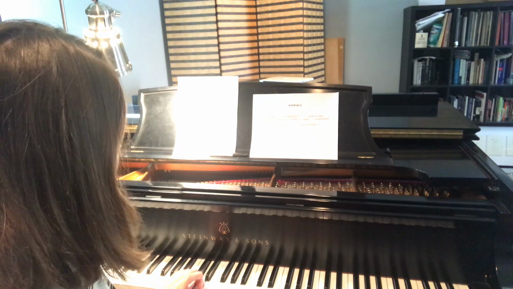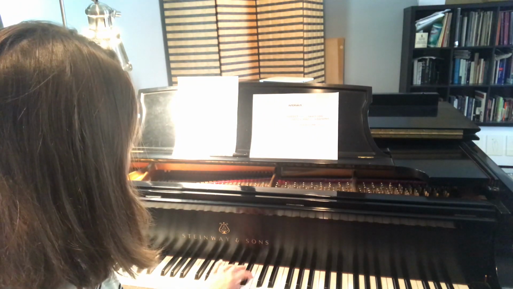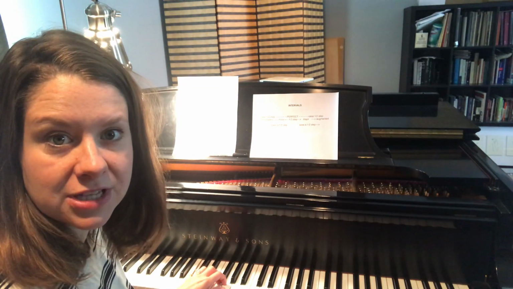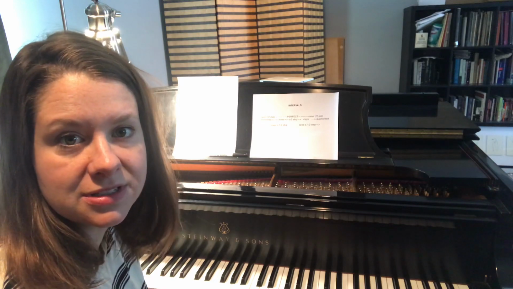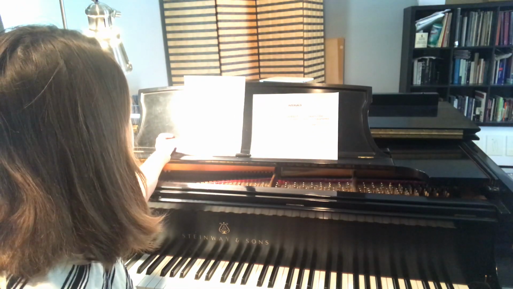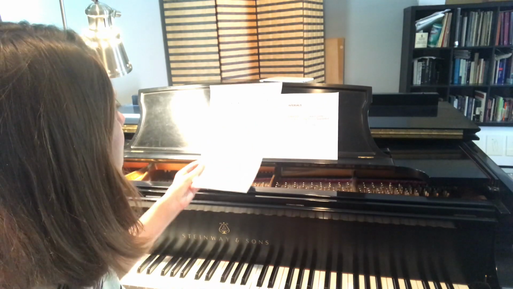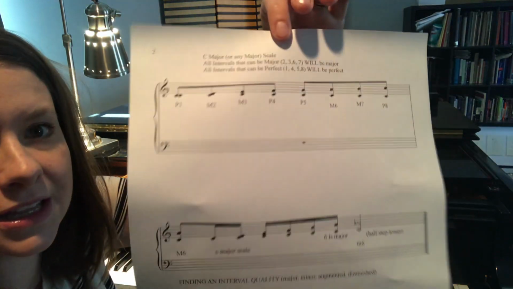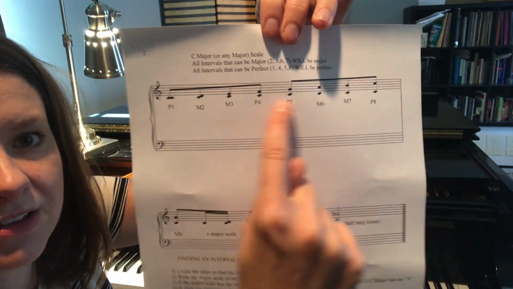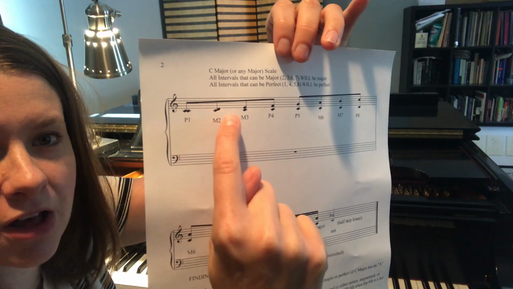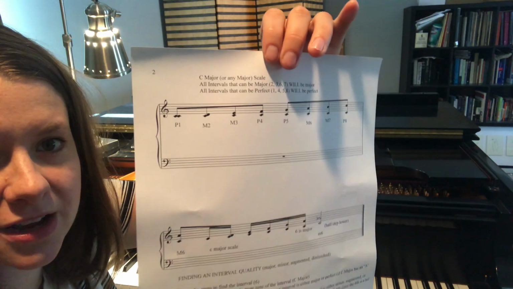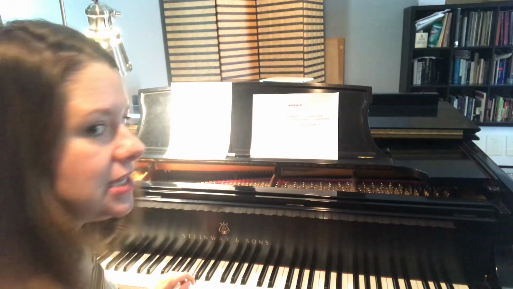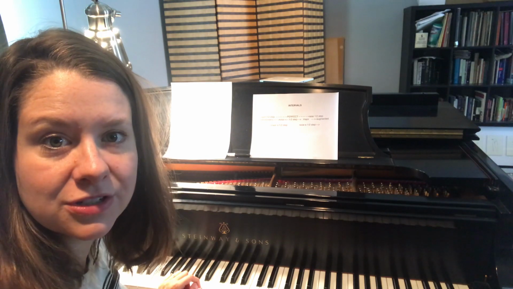So let's take a C major scale. Now in the chapter 8 module, you'll see you have a PDF, and one of those PDFs is how to find the qualities of intervals, and it should look a little bit like this. You've got a C major scale, and then under it you've got C next to all the other notes of the scale, and then it says what intervals they are, okay? So look at that just for a second, okay? From C to C in a C major scale is a perfect unison.